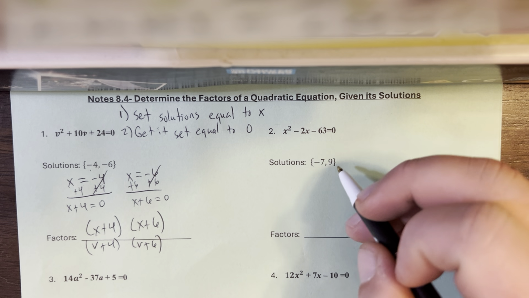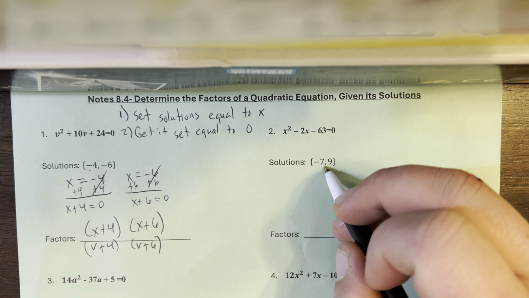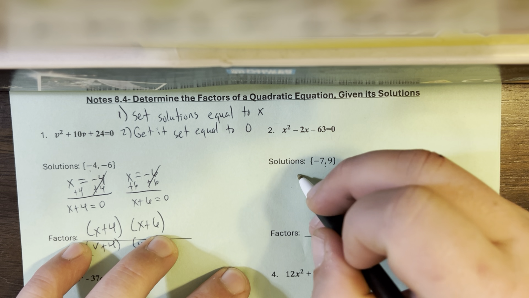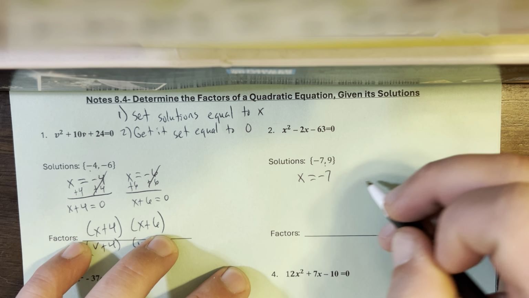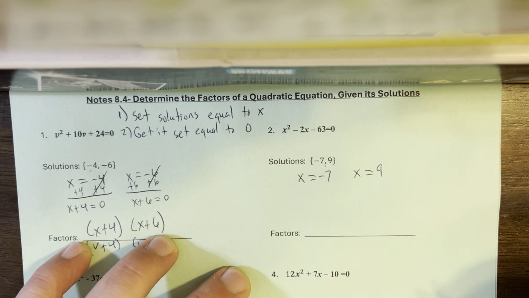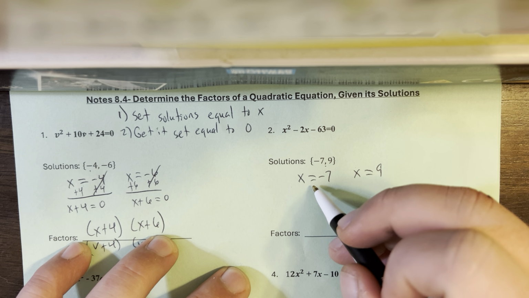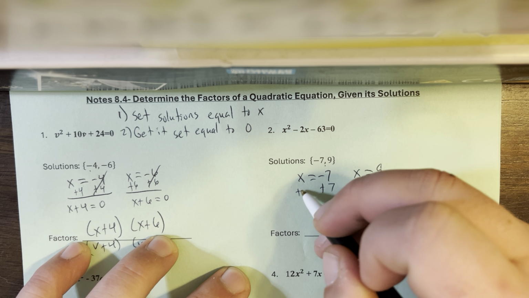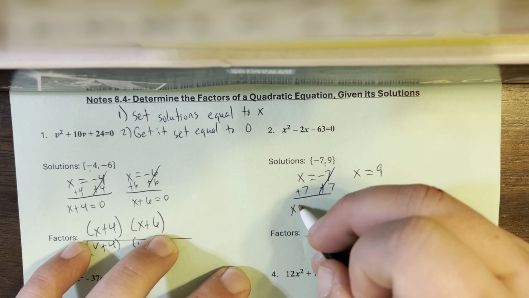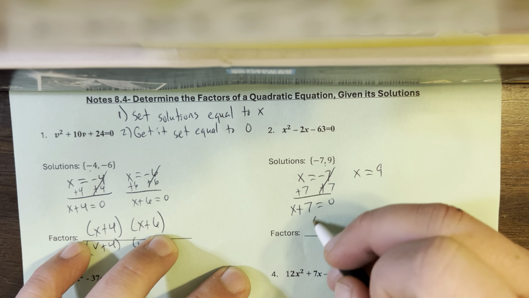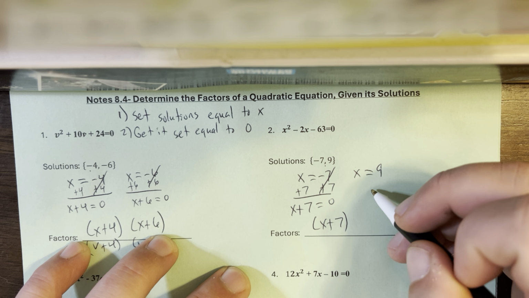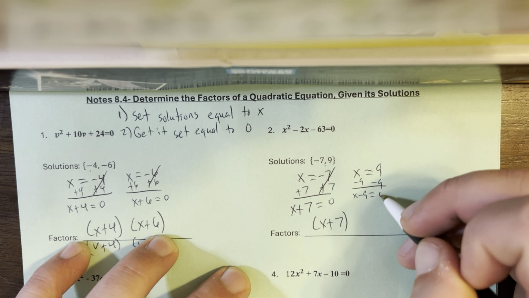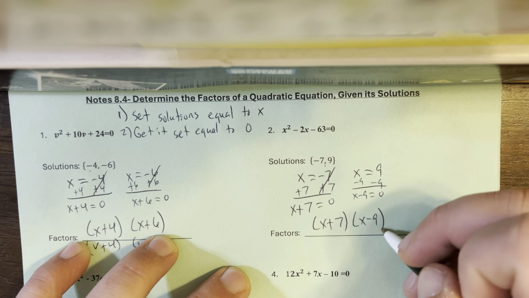Number 2, same thing, that already gives us the solution. And so we're practicing changing the solution into the factor. So we're going to set x is equal to -7 and x equals 9. And then we'll solve by getting it set equal to 0. So to get rid of this -7, we'll add 7 to the other side. So x plus 7 is equal to 0. That's one of our factors. And then we'll subtract 9. And so x minus 9 is the other factor.